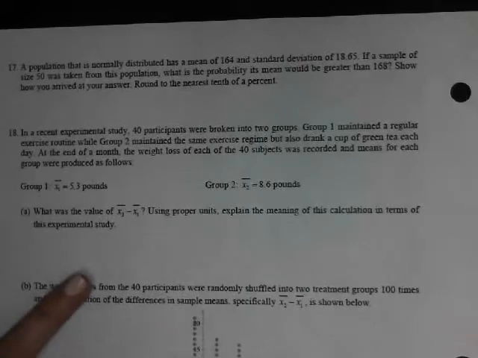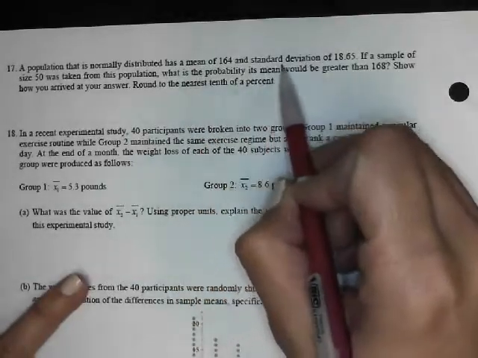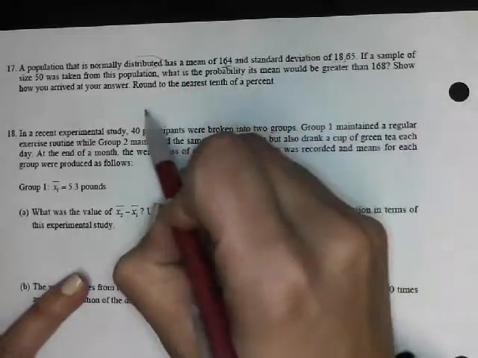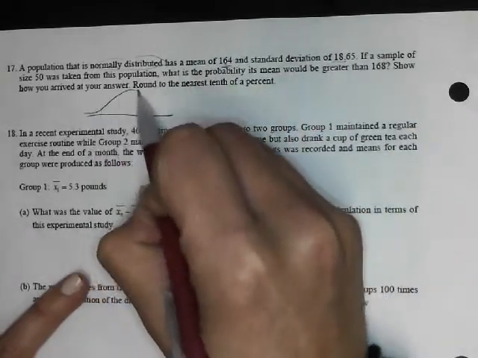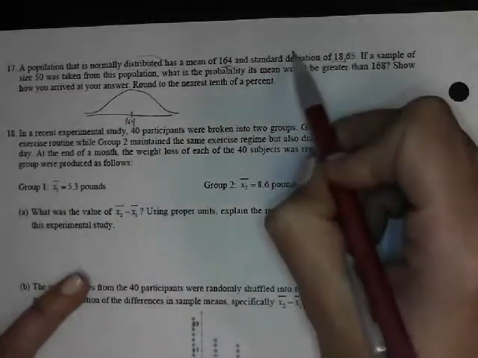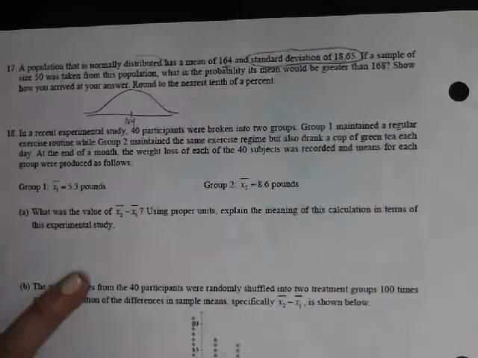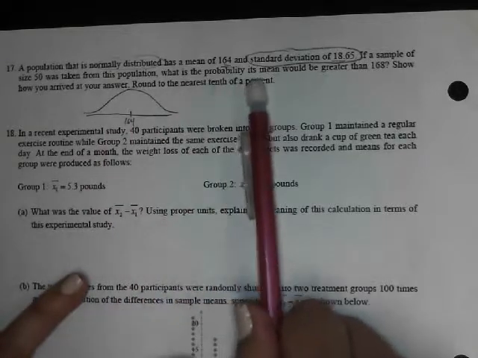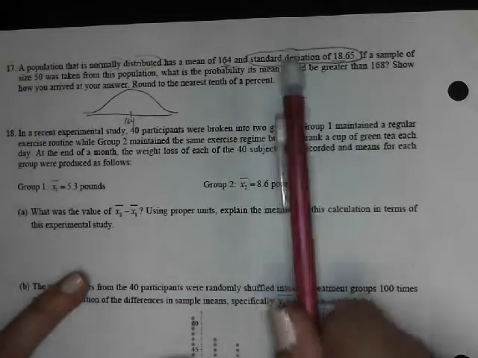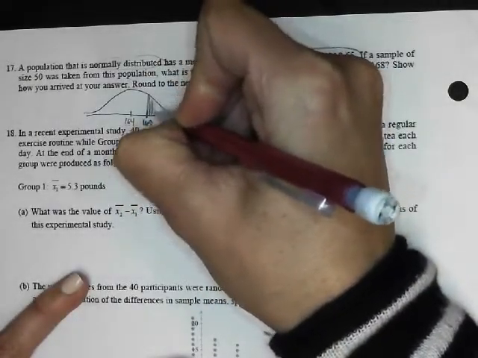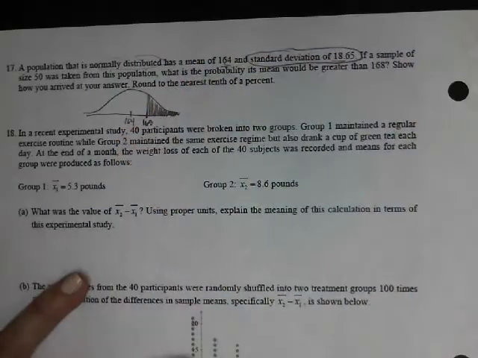If we look to the back, number 17, a population that is normally distributed has a mean of 164 and standard deviation. I see normal distribution. They give you the mean and the standard deviation. I'm immediately sketching my normal curve. I don't even read the question. Just sketch it. And we'll hang on to the standard deviation until later. If a sample of size 50 was taken, what is the probability its mean would be greater than 168? So what are the chances it would be greater than 168? So this is kind of the area of the shaded region.